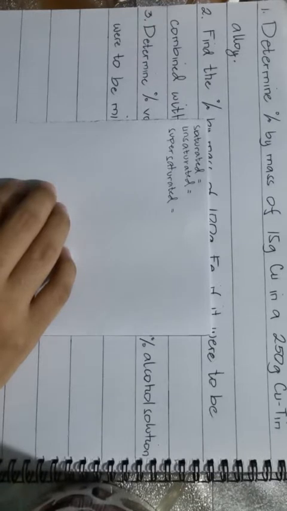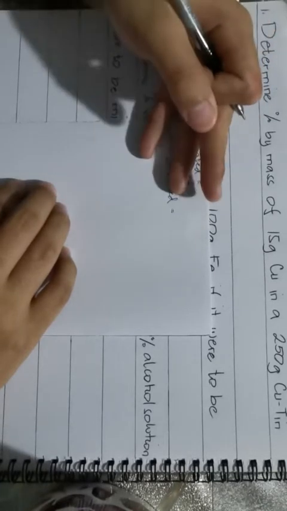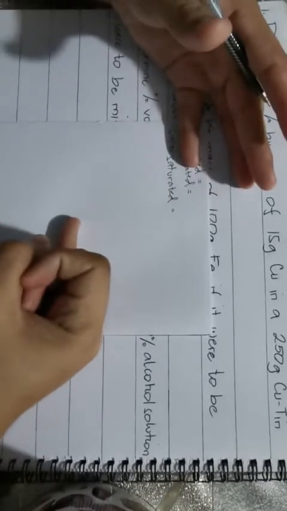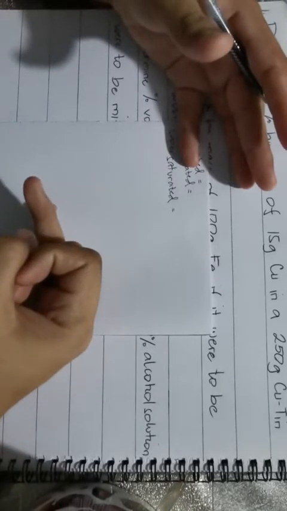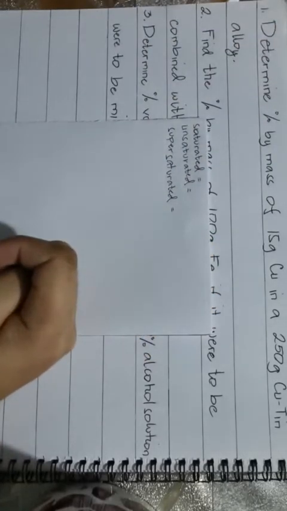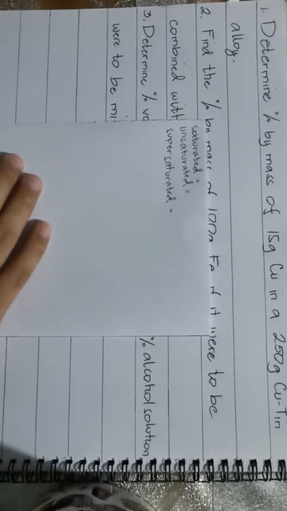Now, meron tayong mathematical expression para maipakita itong mga different concentrations of solution. Now, I think there are around 7. So, we have percent by mass, percent by volume, percent by mass volume. We have molarity, molality, normality, mole fraction, and by the way, we also have our parts per million and parts per billion. So eventually, there are 9. So we're going to focus on only 5. These are your percent by mass, percent by volume, molarity, molality, and mole fraction.